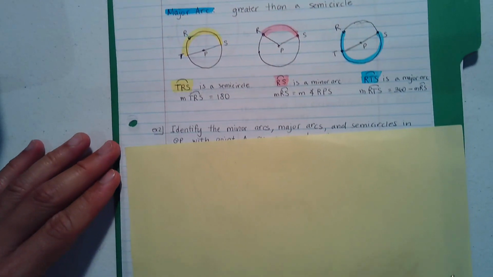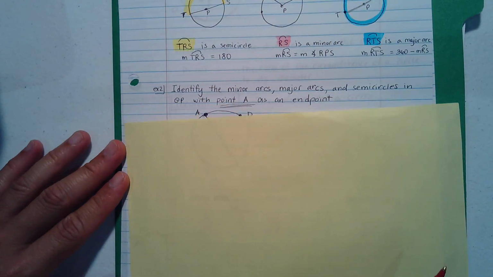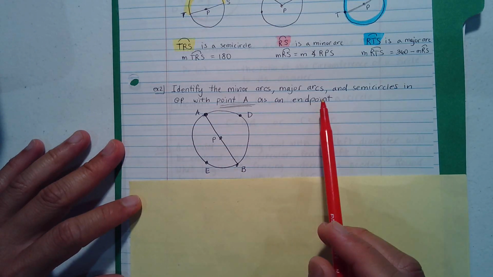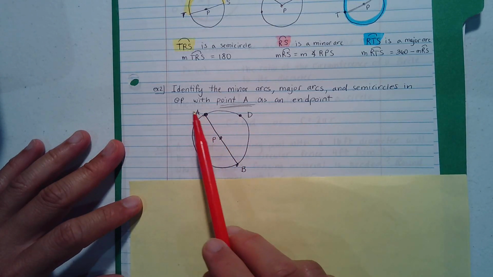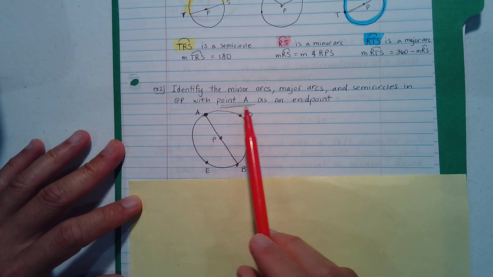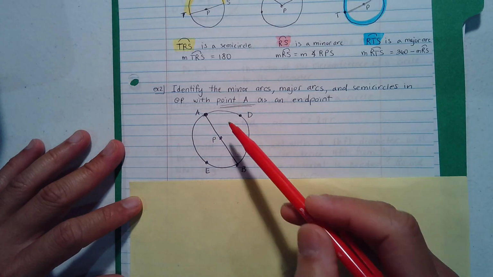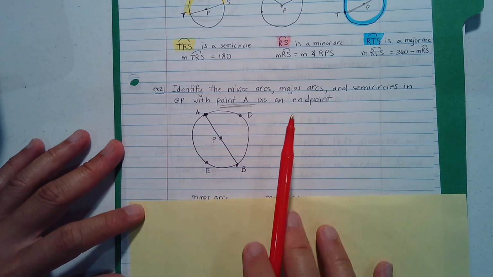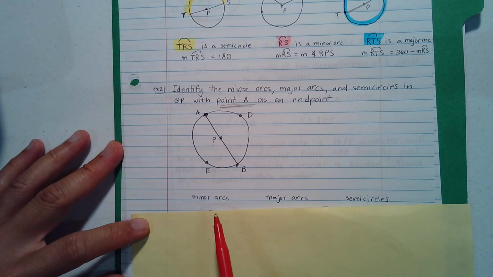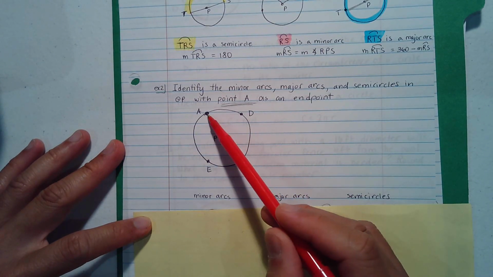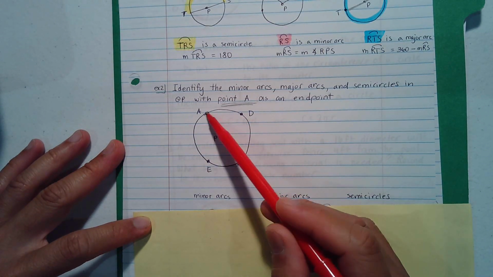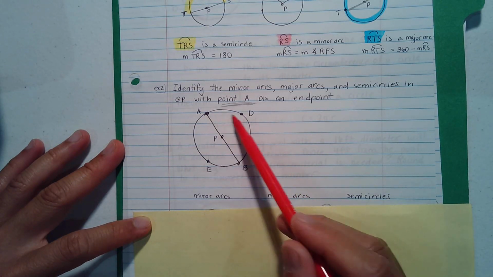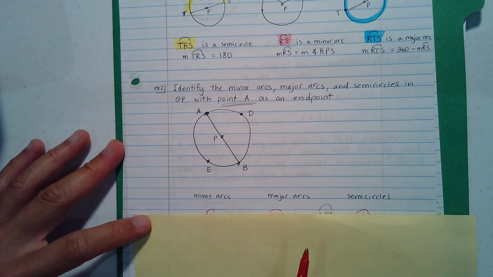Alright, example 2, it says identify the minor arcs, major arcs, and semicircles in circle P with point A as an endpoint. So you have to include A when you give the answer. So let's talk about minor arcs. Minor arcs are going to be AD and AE because they're smaller than a semicircle. So AD, AE are minor arcs.